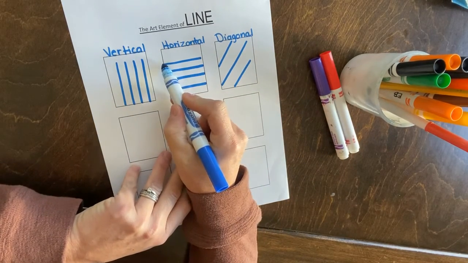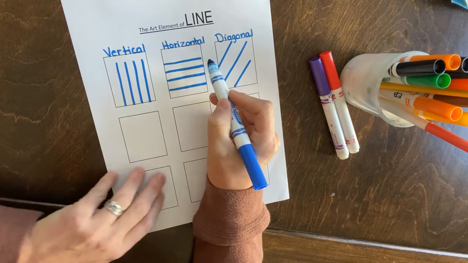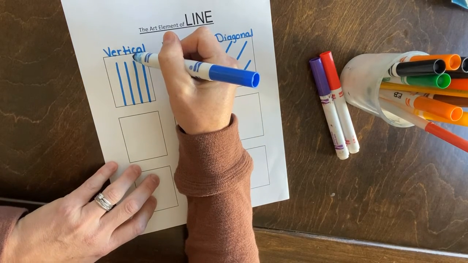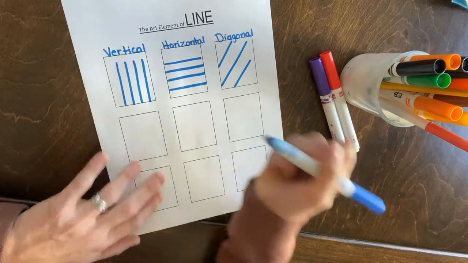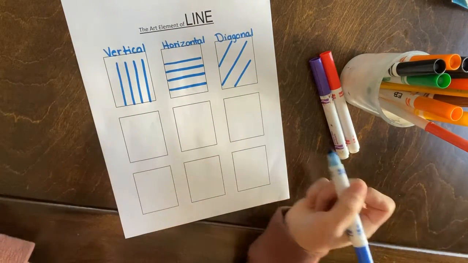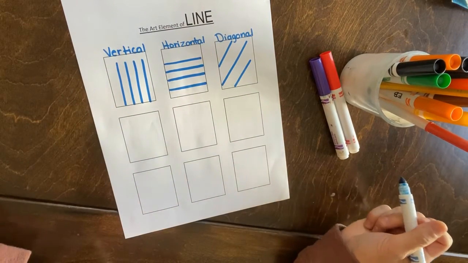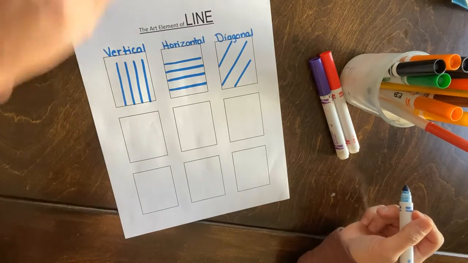Horizontal, imagine a race car going horizontal, going straight across. And vertical, like someone's jumping from a diving board and saying vertical, boom, and they go into the water. Okay, so these 3 are 3 that I want you to always be able to identify. Let's talk about some other lines.